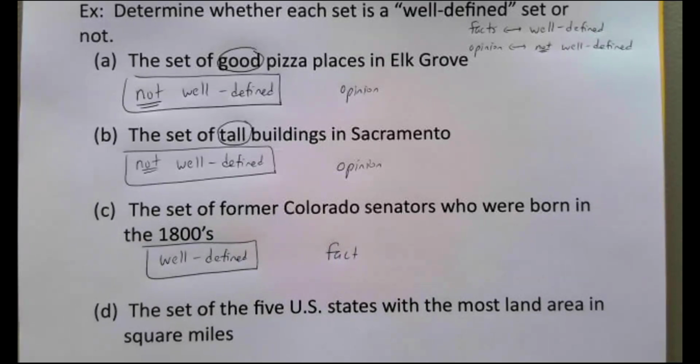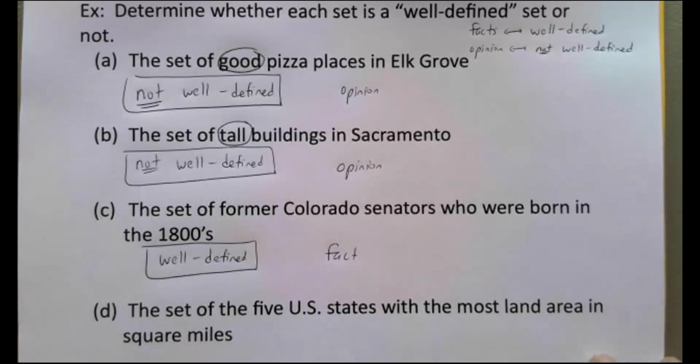But if we did our research and we looked it up, we would all have the same answers because it has nothing to do with your opinion. It's just fact. There are some Colorado senators who were born in the 1800s. If we figured out who they were and wrote them out in a set form, that would be the answer, and we'd all have the same answer, and there's no arguing it, right?